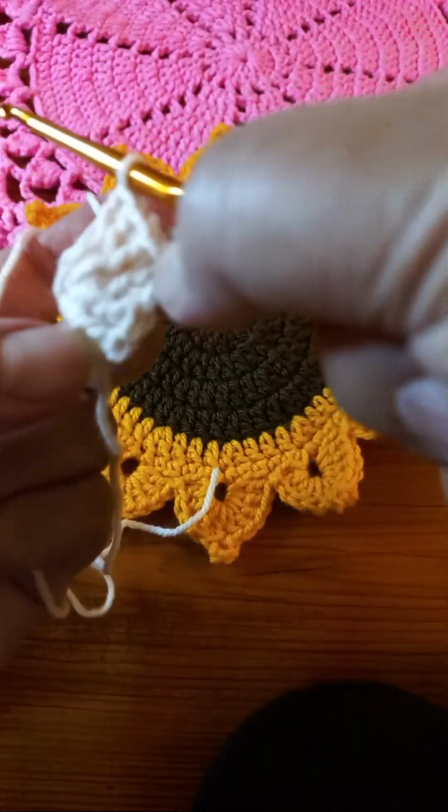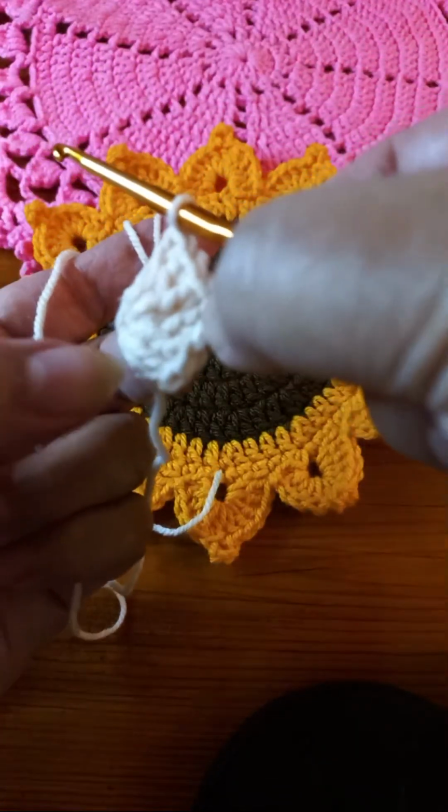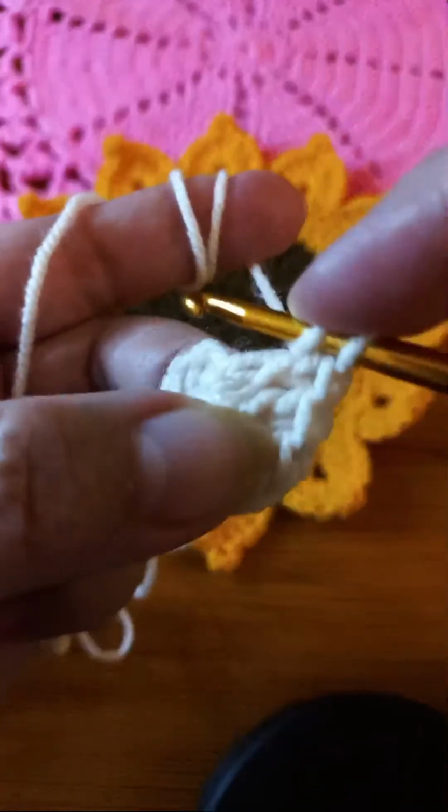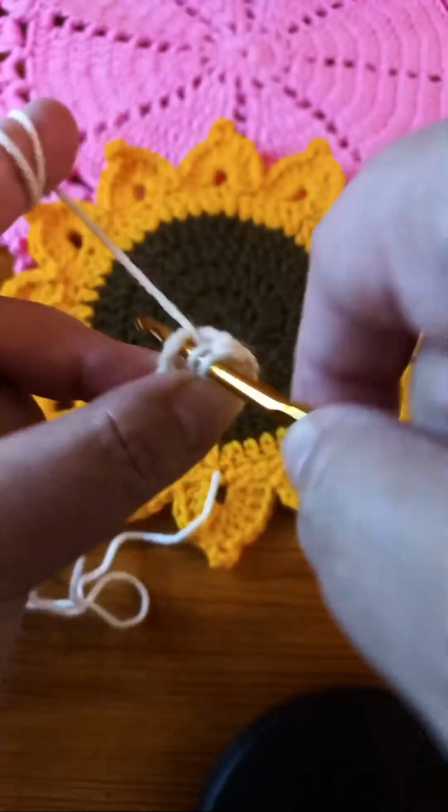Now I have completed 6 double crochet. 1, 2, 3, 4, 5, 6. Now I will make 6 more.